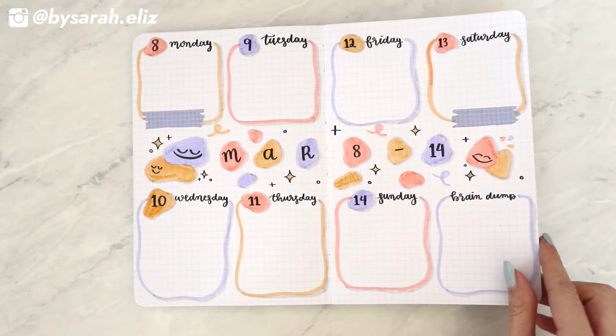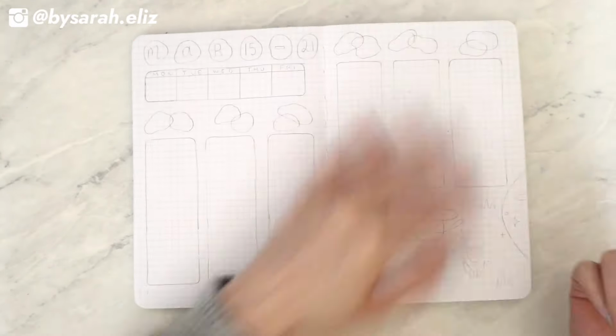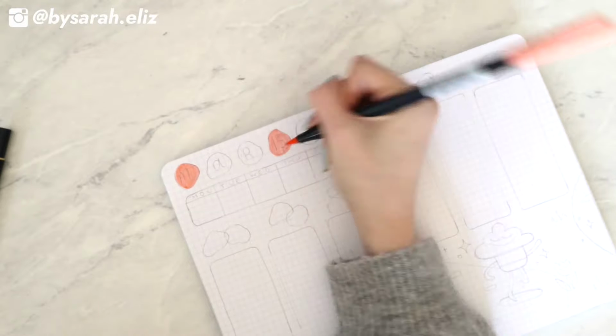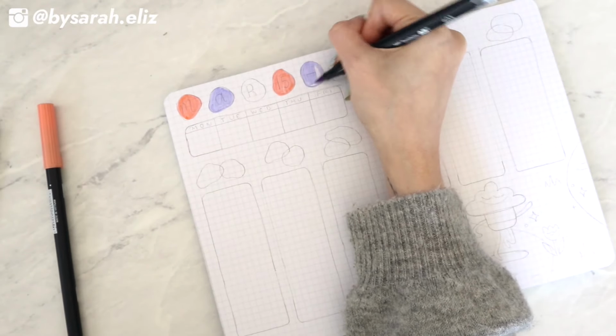So that's my completed second spread for March, and I really like that one. I think it turned out really cute and fun and definitely really colorful.